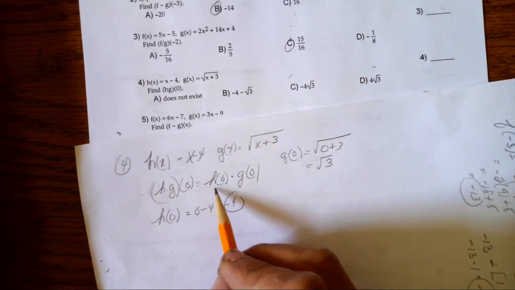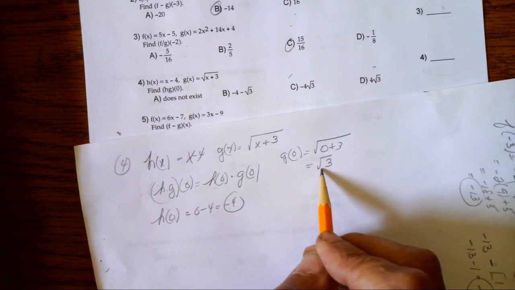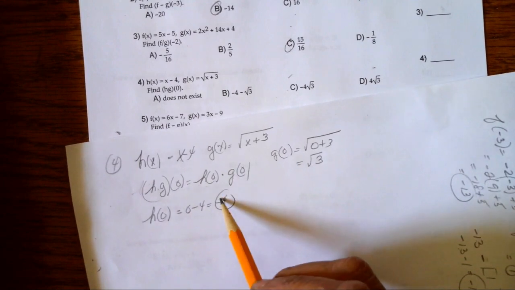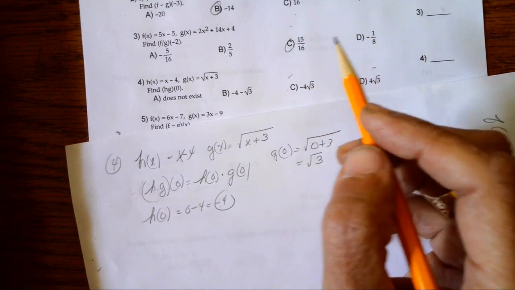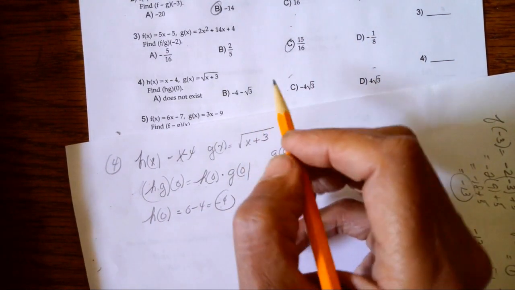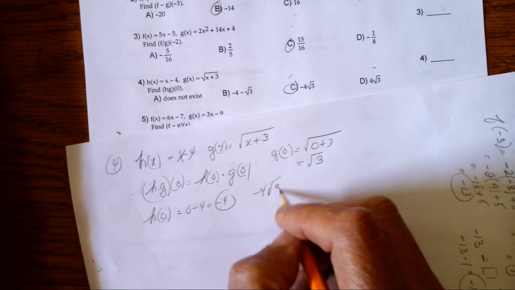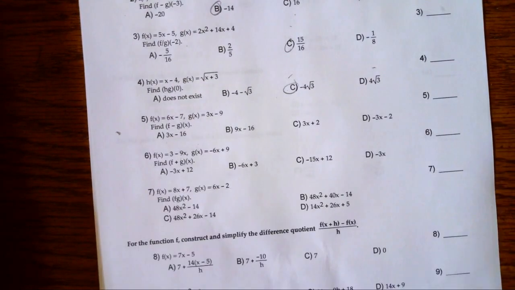Now I need to multiply these two, so a minus 4 times radical 3. Minus 4 times radical 3. h of 0 times g of 0. Number 4, letter C. Negative 4 square root of 3. This times that. Number 5.